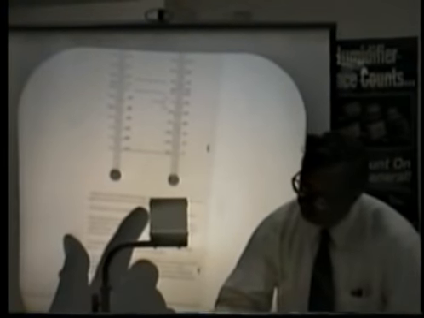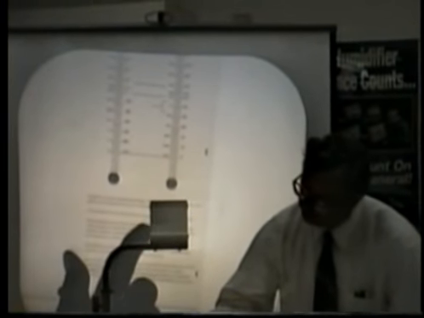Let's read a little bit. It says, heat is a form of kinetic energy. The molecules in motion collide and give up energy that can be measured. The higher the temperature, the greater the molecular activity.